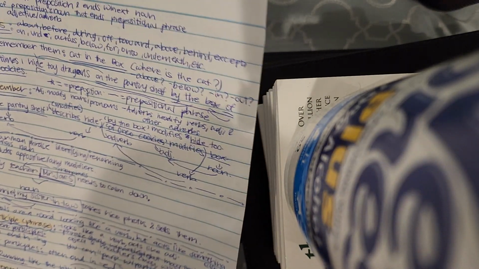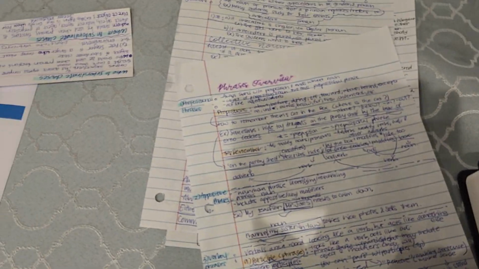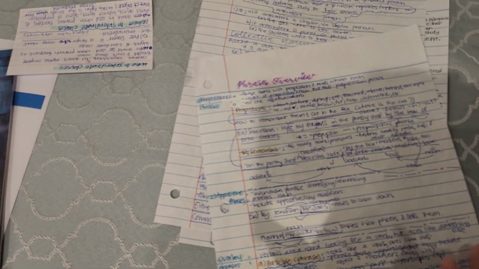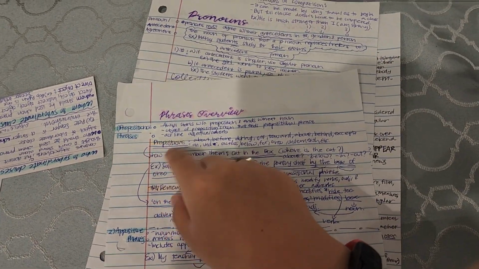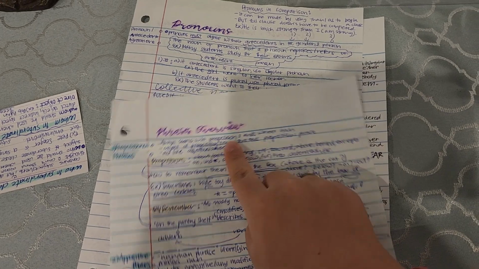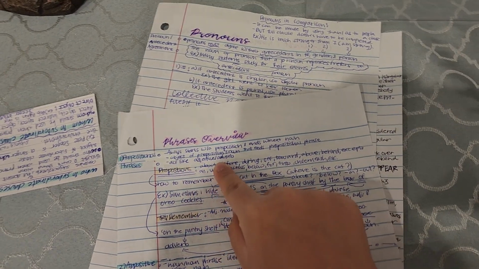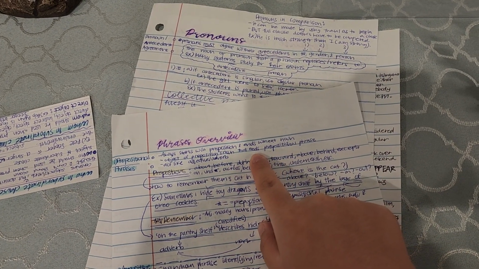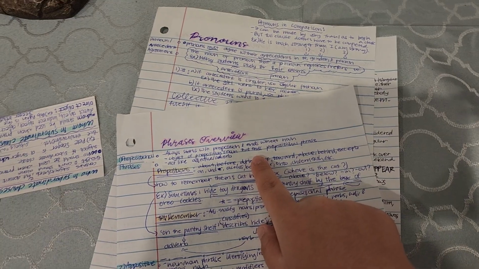So let's start off with phrases overview. Prepositional phrases always start with the preposition and end with the next noun. They are the object of the preposition, the noun that ends a prepositional phrase, and they act like an adjective or an adverb.